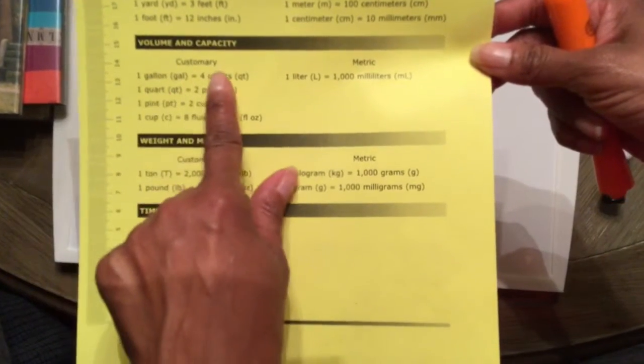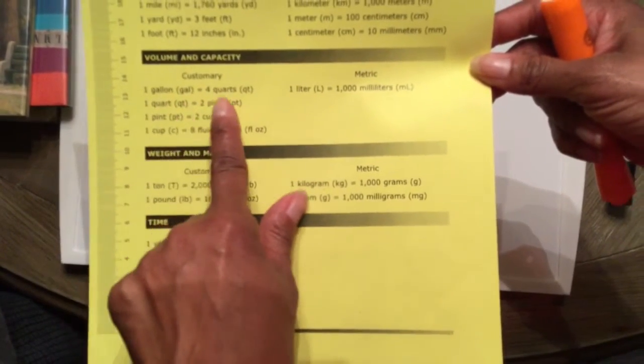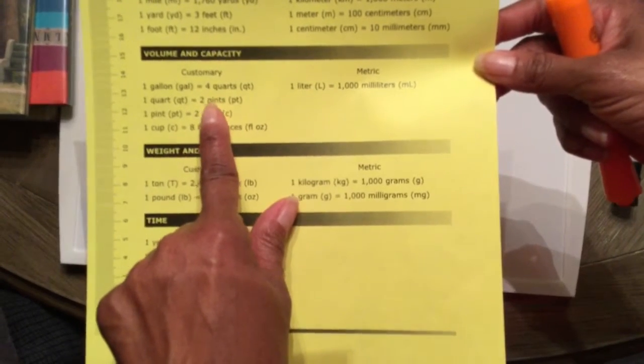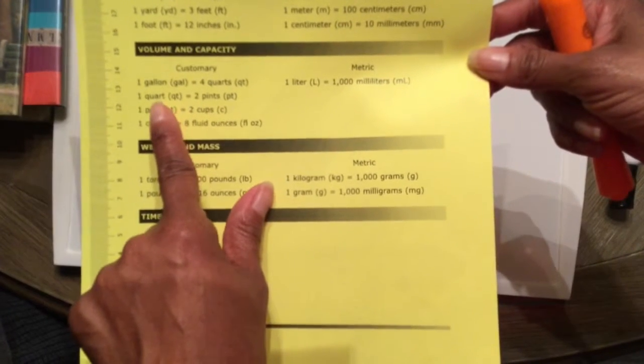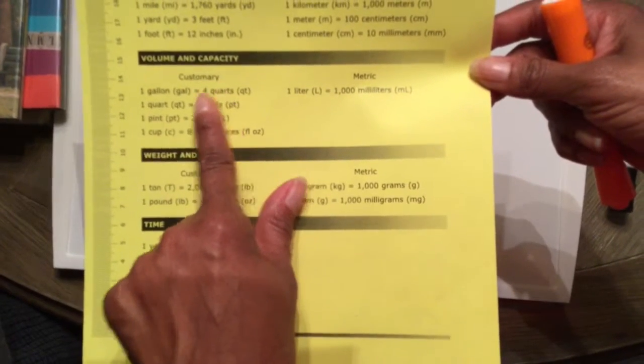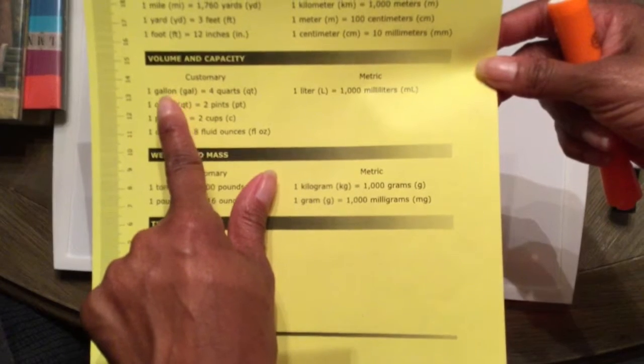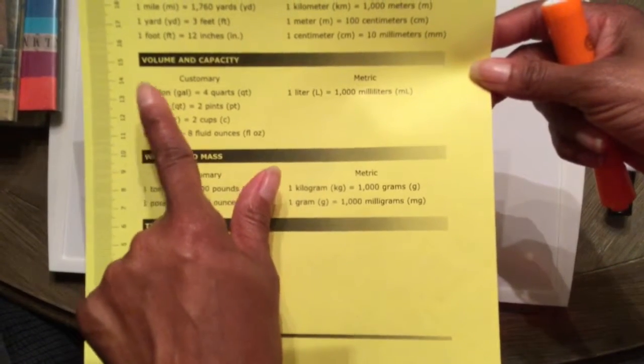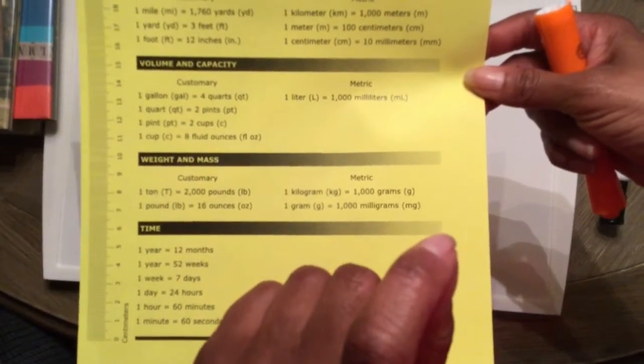Using the chart, I can see that 1 gallon is 4 quarts, 1 quart is 2 pints. In order to go from pints to gallons, I'm going to have to convert twice. If 1 quart is 2 pints and it takes 4 of these quarts to make a gallon, then that means 1 gallon is 8 pints. So I will use that when I make my table, because remember, when you convert, you always make a table.